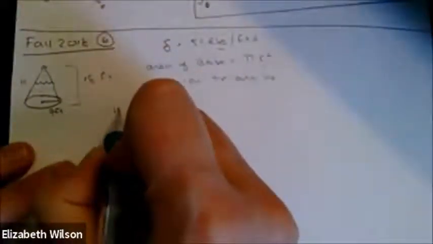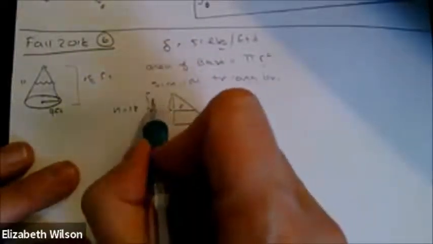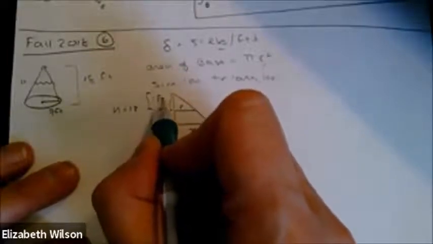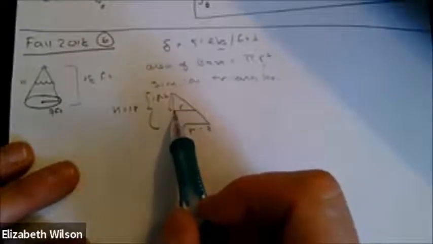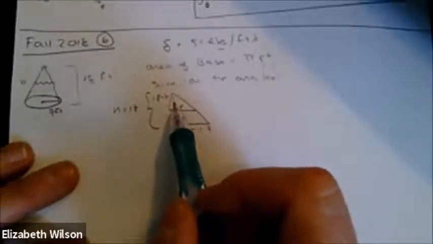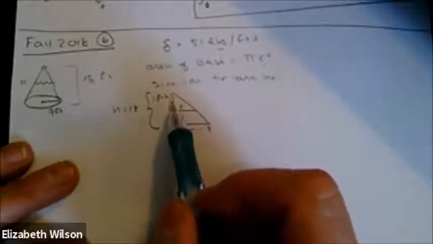This whole thing has a height equal to 18. And this little mini height that we need to look at is going to be 18 minus our height, because it's 18 at fullest, and then whatever the difference is, however far up we've gone, that's the height we're looking at right there.